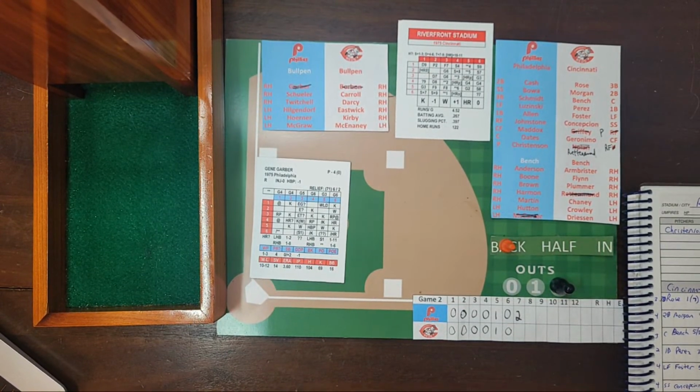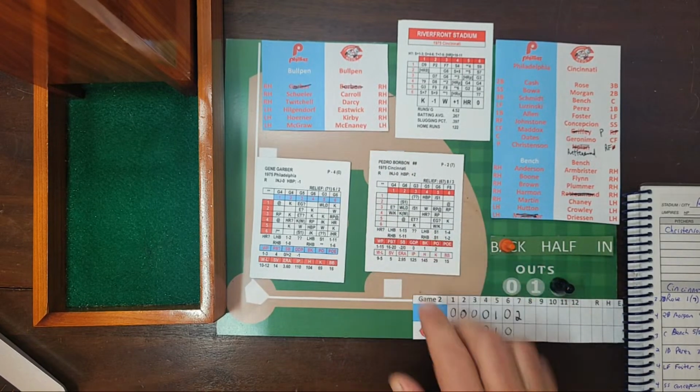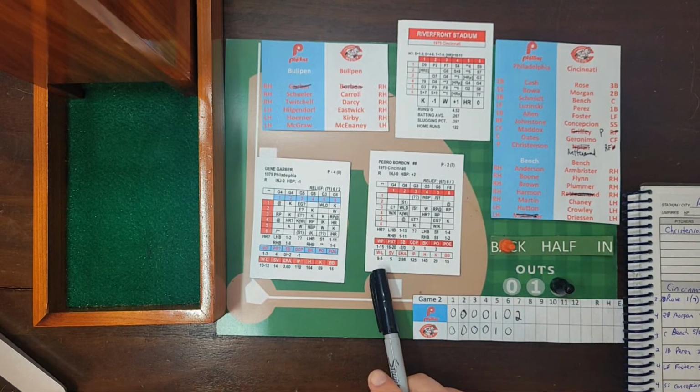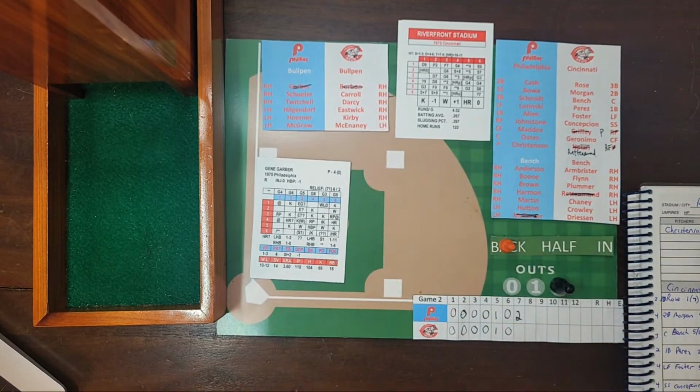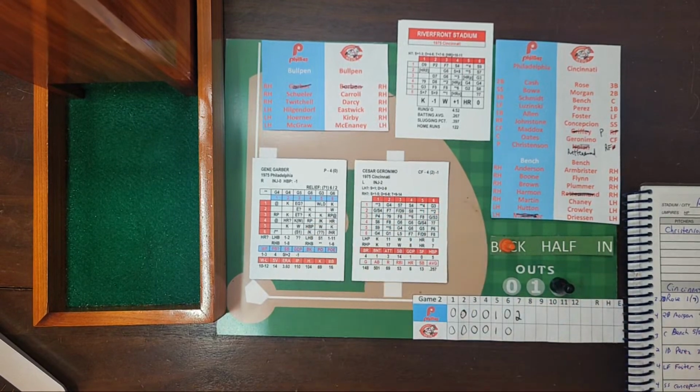So here is Geronimo. Ryan, why do you think Bourbon is so bad in Inside Pitch? I mean, his card is pretty good. If you look at his card, his season was 9-5, 5 saves, and a 2.95 ERA. That's pretty good pitching to me. I'm not sure why Inside Pitch treats him so poorly, but just one of those things, I guess.